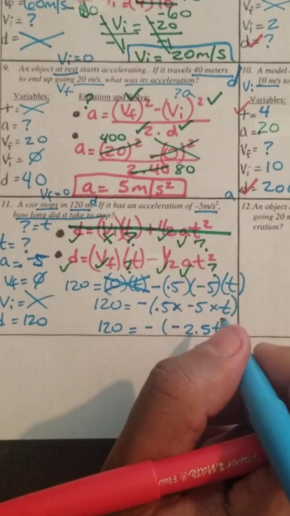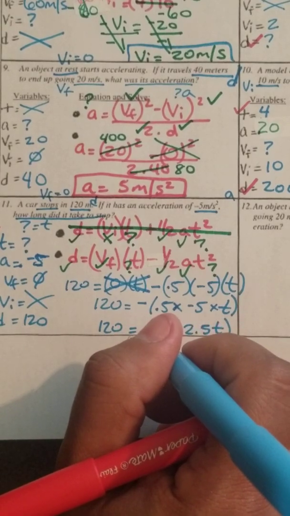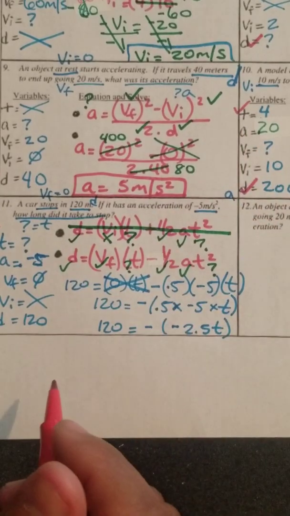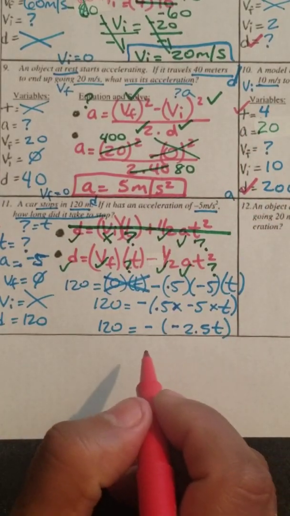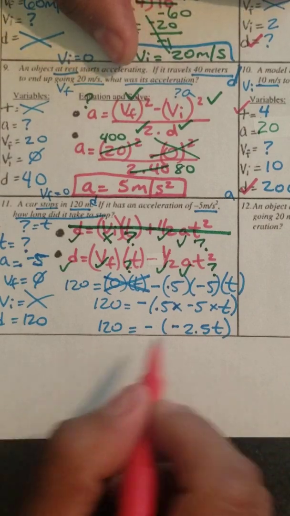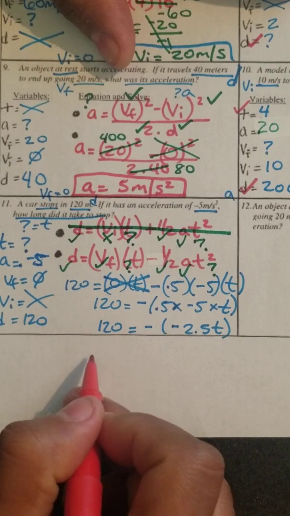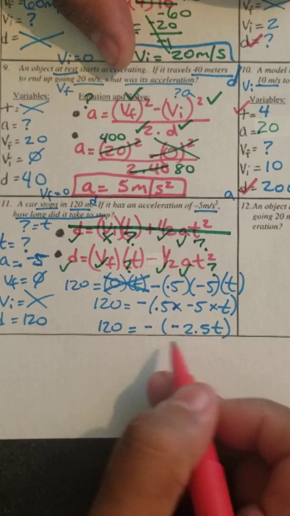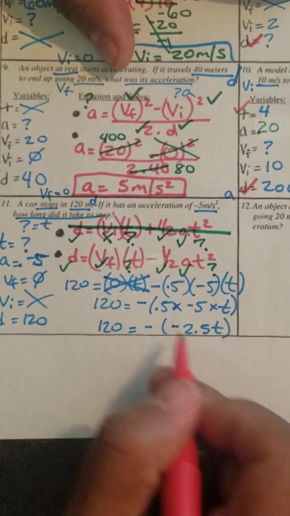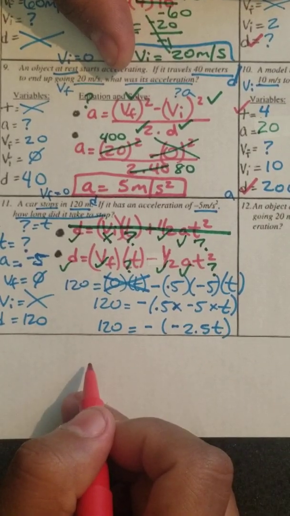Let's go ahead and keep going. A negative and a negative is going to equal a positive, right? If you're wondering how I'm going to do that, there's a couple of ways you can do it. You can divide by -1 on this side, cancel, divide by -1. That's going to be a -120. Then divide by -2.5, cancel, divide by -2.5. It comes out to be a positive.